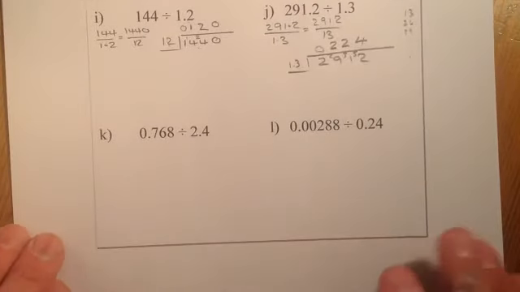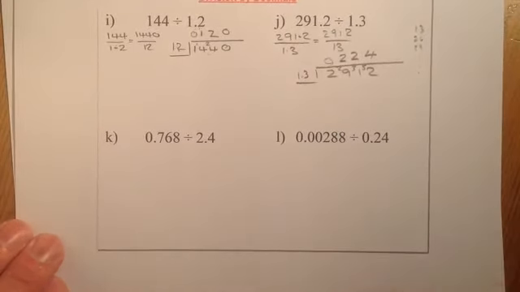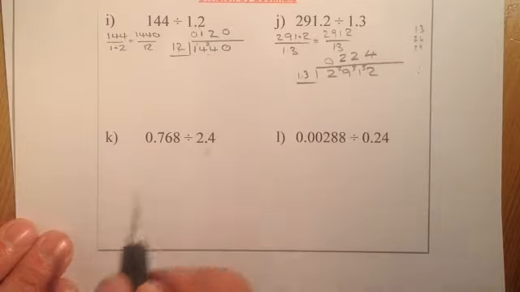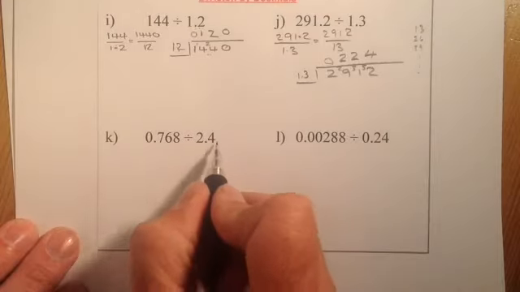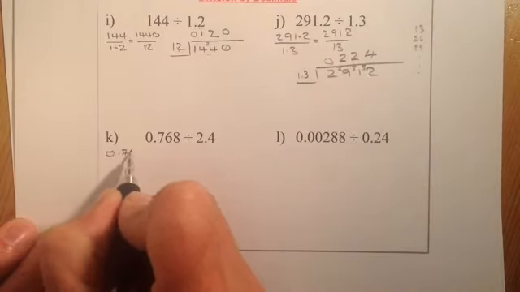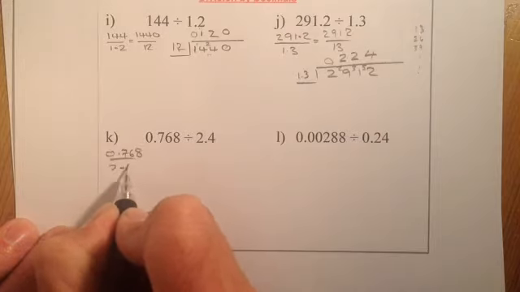Right, so let's do the last 2 questions here. I can see the decimal points there, I'm going to multiply by 10, and what I'll get is 24. So I'll be dividing this number here by 24. So what we've got is 0.768 divided by 2.4.